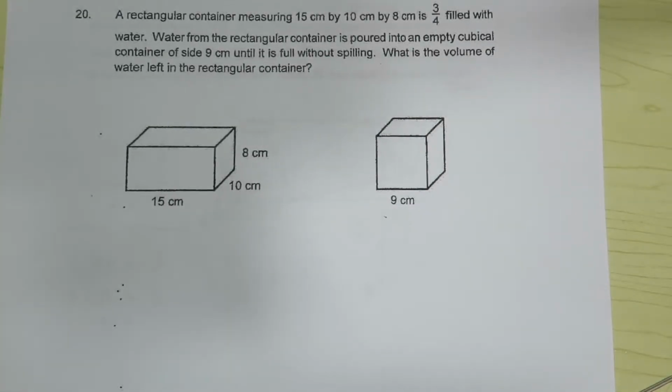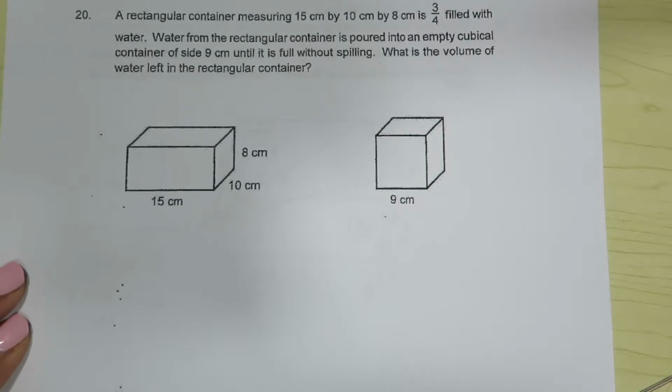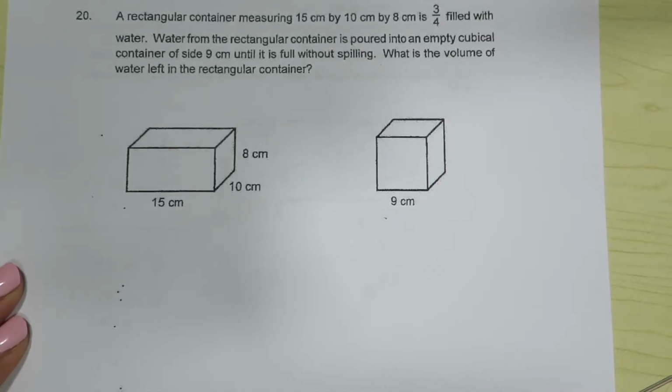Next we have question 20. So we have two containers, a rectangular one and a cubical one. The rectangular container, we are told the measurements 15 by 10 by 8 cm and is 3/4 filled with water. And this water is actually poured into the empty cubical container of side 9 cm until it is full without spilling. So what is the volume of the water left in the rectangular container?